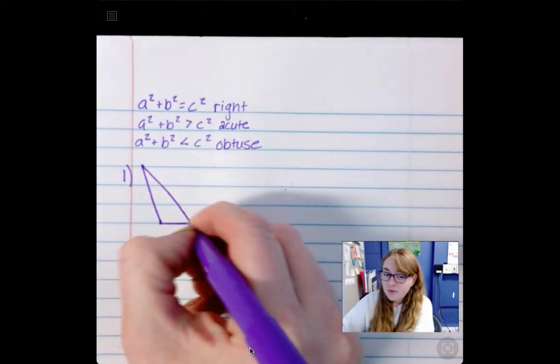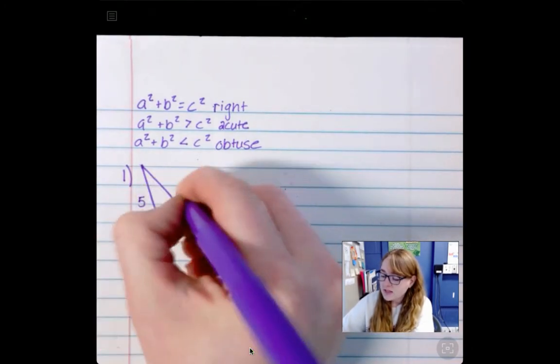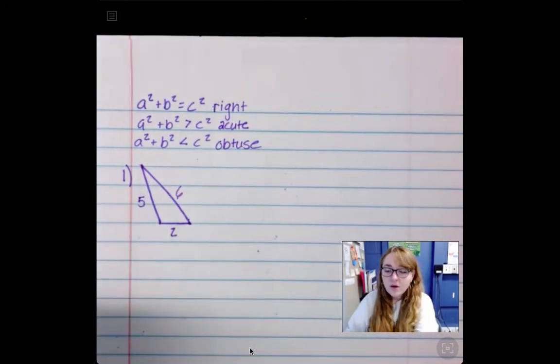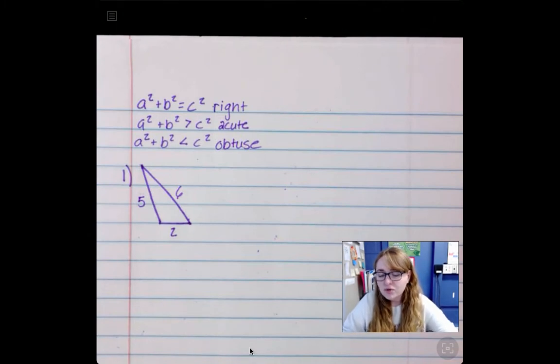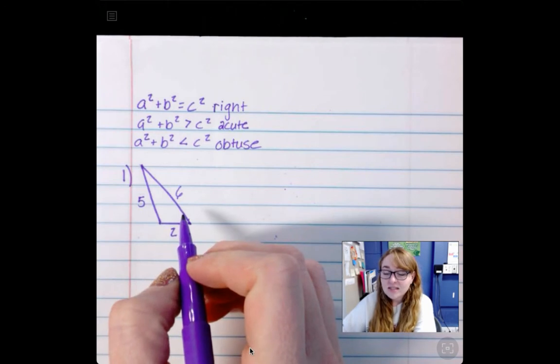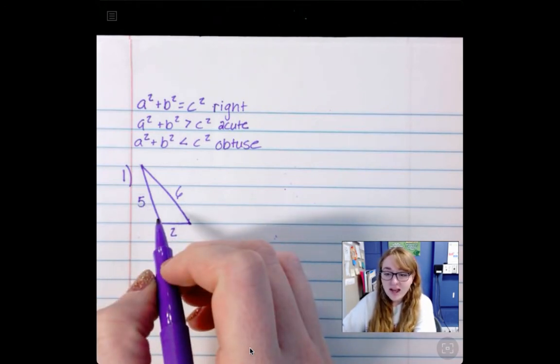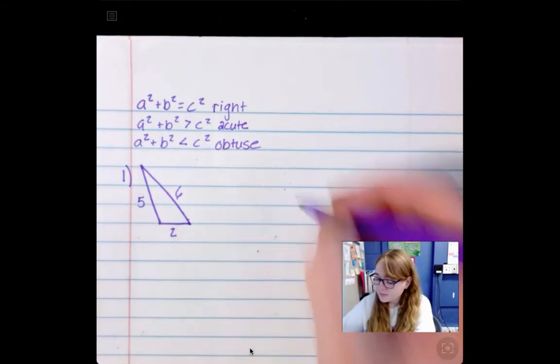All right, so here we have a triangle with the lengths 2, 5, and 6 on our sides. All right, the hardest part of these problems is going to be to determine which go in for A, which goes in for B, and which goes in for C. Okay, well, remember that C is our hypotenuse, or our longest side. Okay, so we can always look for our longest side, in this case 6, and plug it in for C, and let the other 2 go in for A and B. It does not matter which one.